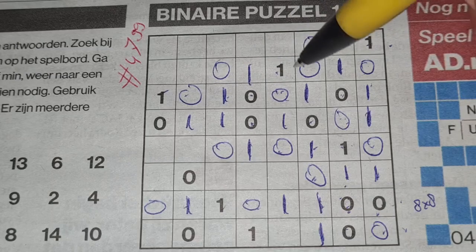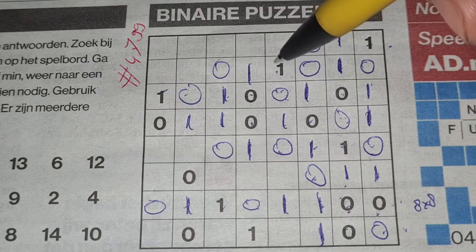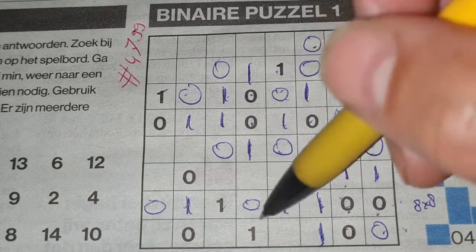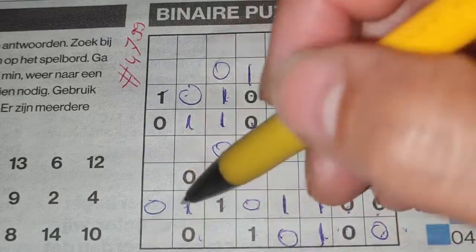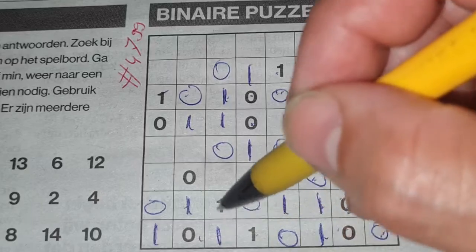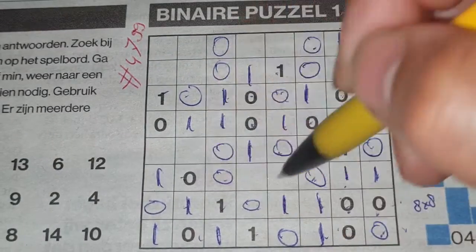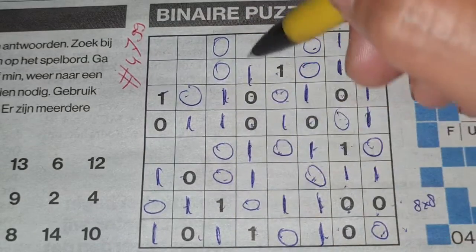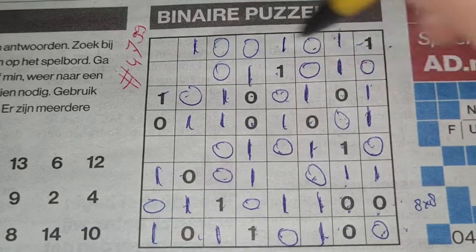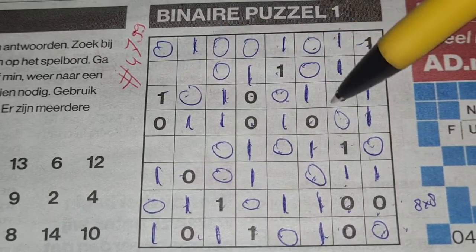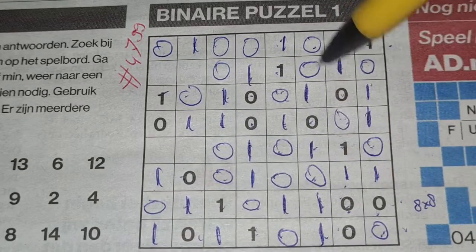Then, yeah, let me think. Let me see. Between 2 ones comes in O. 4 O's we have here, so the rest are ones. 4 ones we have here, so the rest are O's. Double O, here 1, there 1. 4 ones we have here, so the rest are O's. Double O, here 1, there 1. 4 ones we have here, so the rest are O's. Well, 1, 2, 3, 4 ones, so the rest are O's.